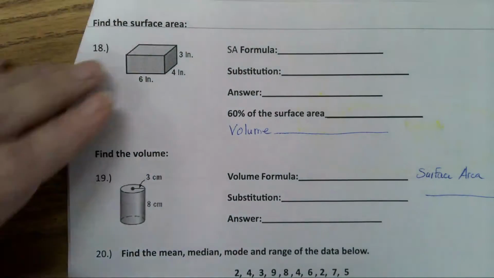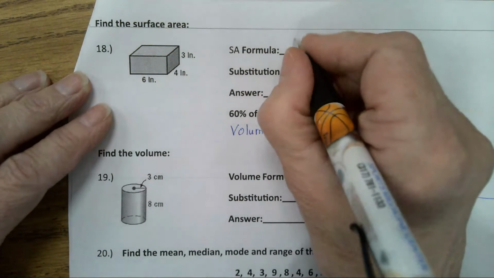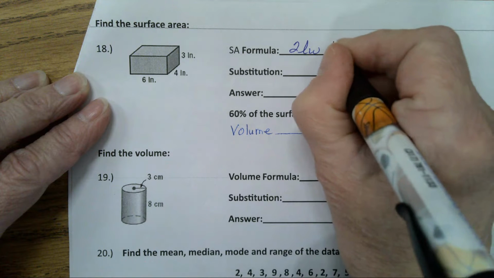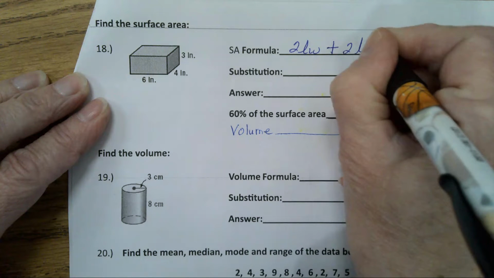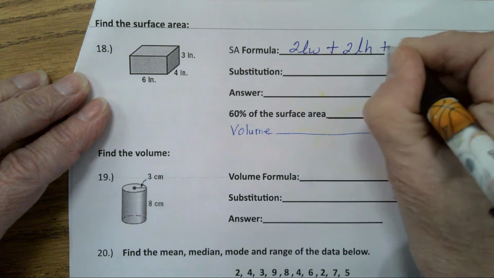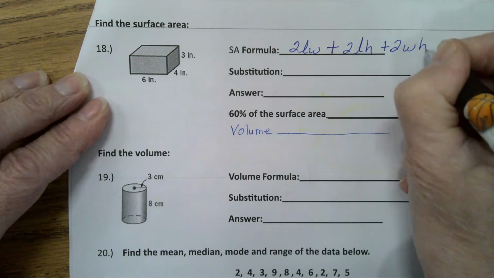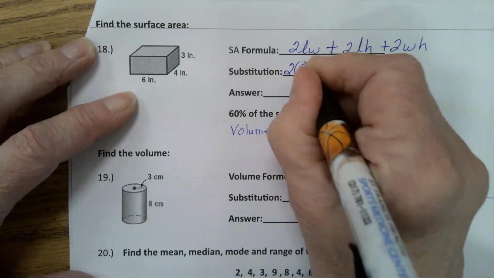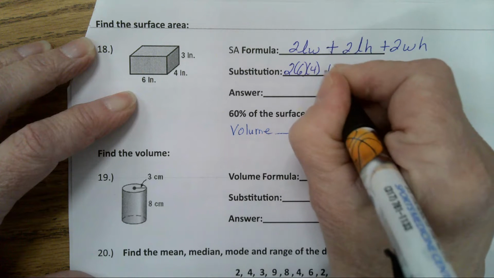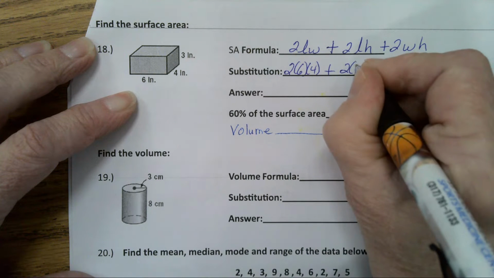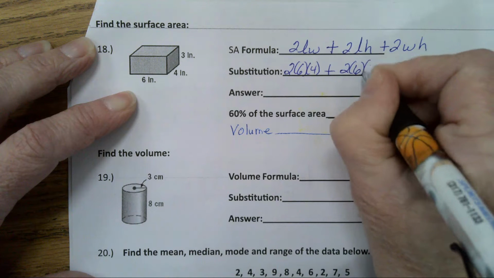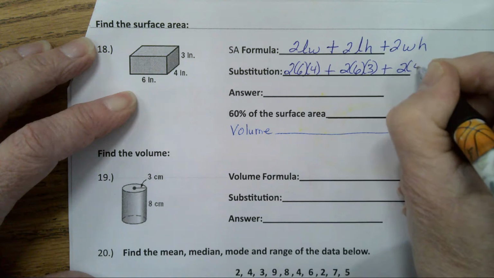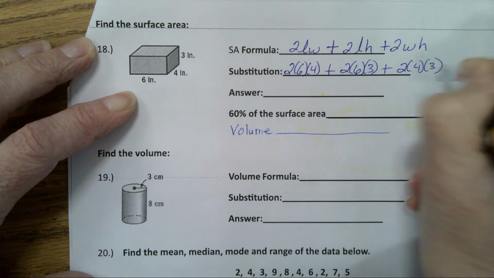Surface area formula. The surface area formula is 2 times length times width plus 2 times length times height plus 2 times width times height. So 2 times 6 times 4 plus 2 times 6 times 3 plus 2 times 4 times 3.